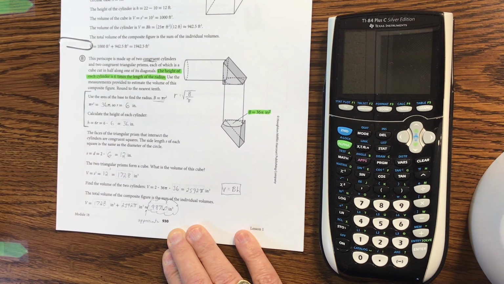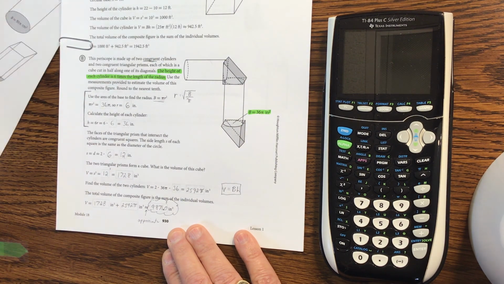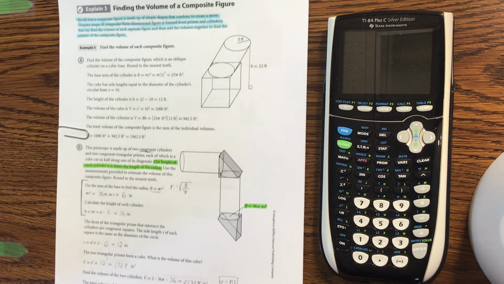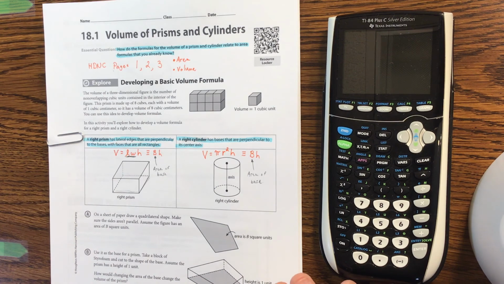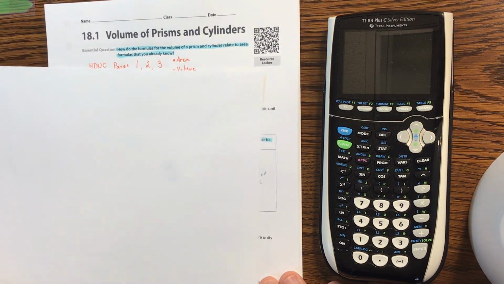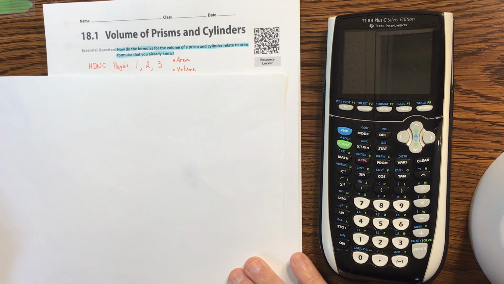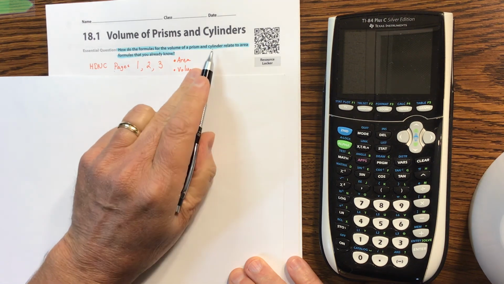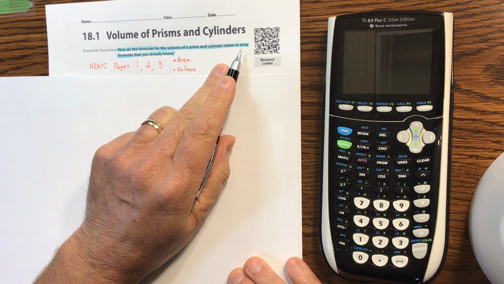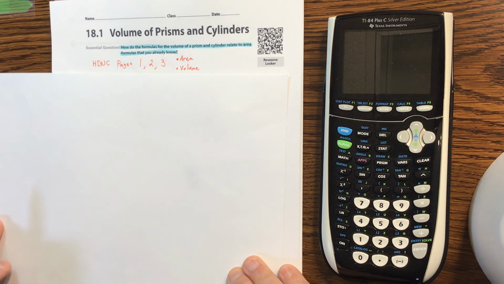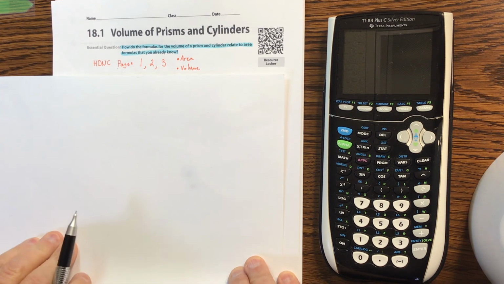So this is what section 18-1 is all about: how the formulas for the volume of a prism or a cylinder relate to the area formulas. I don't think you're going to have any problem with this section.